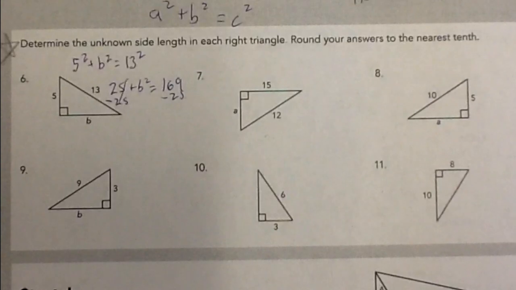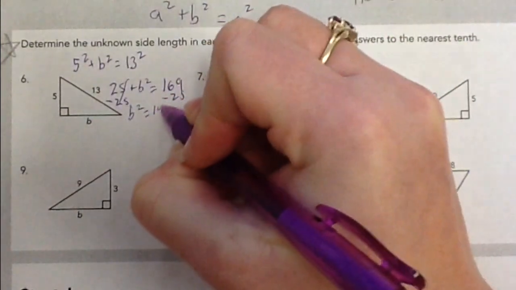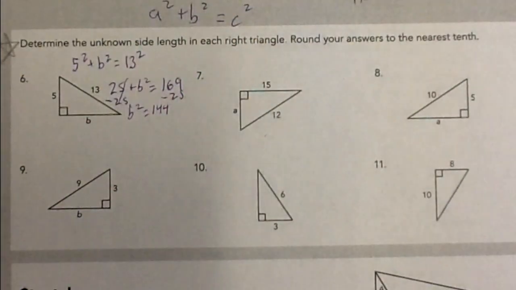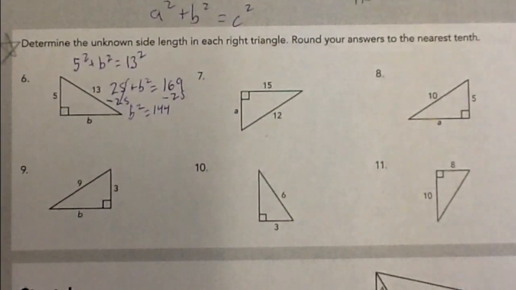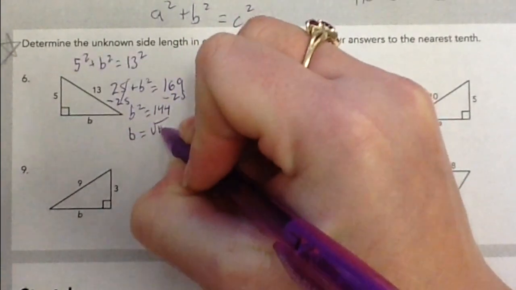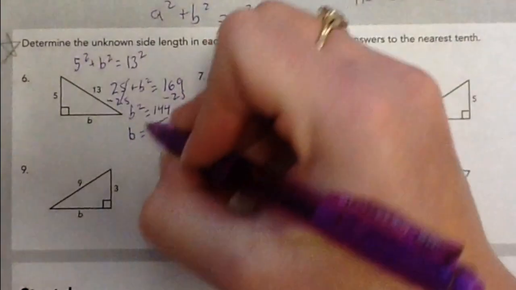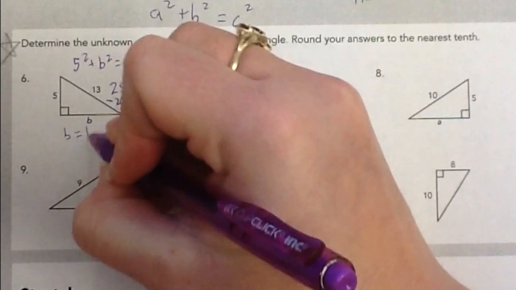That way we have just b squared. So b squared is 144. Now we don't want b squared, we want just regular b, so you'd have to square root it. So b is going to be equal to the square root of 144, and that is 12. So b equals 12.